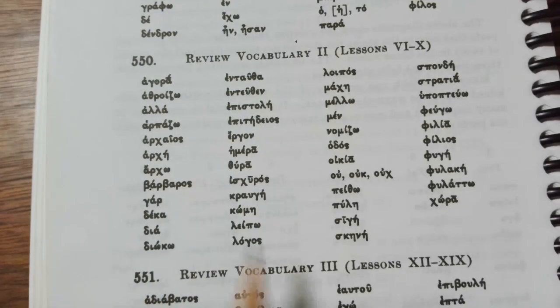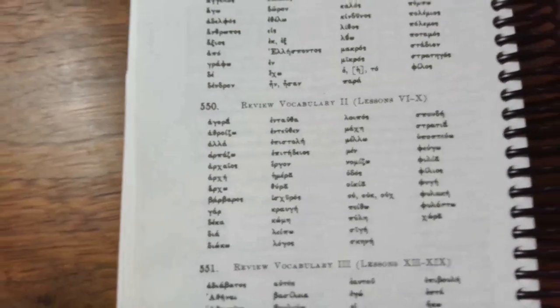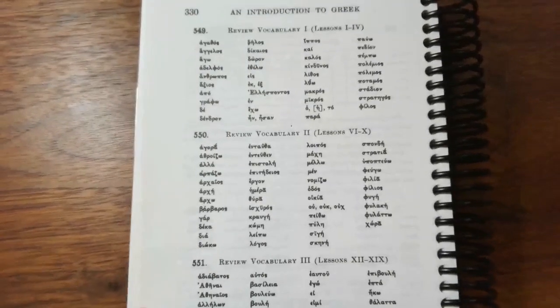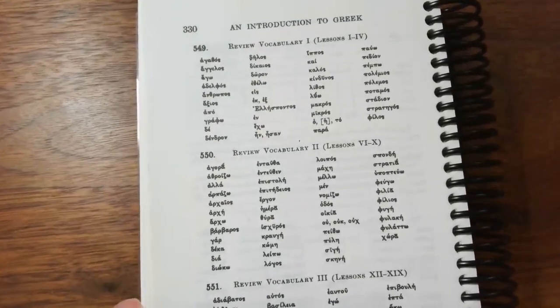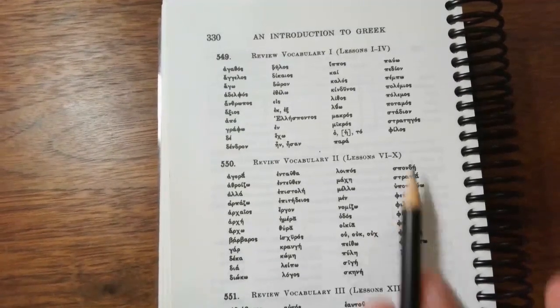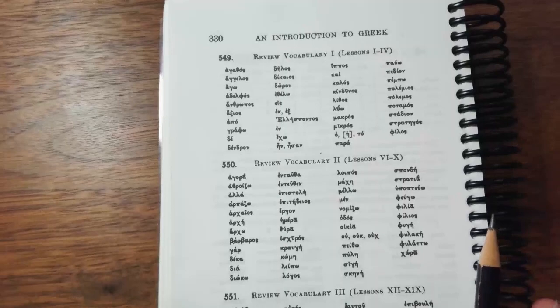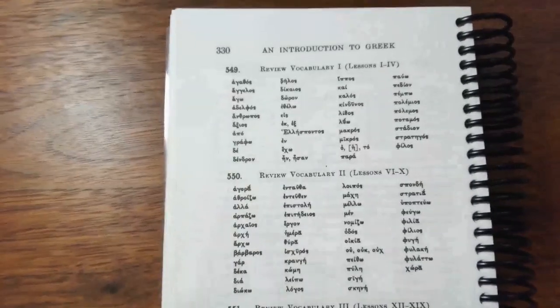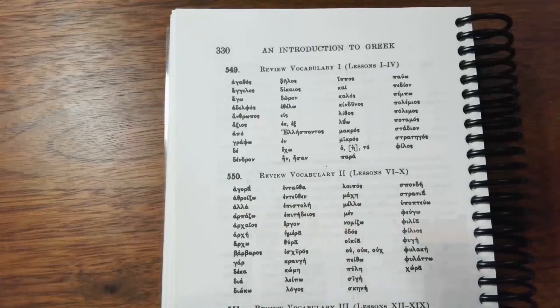So for each of these verbs, look it up in the dictionary in the back of Crosby and Schaeffer, and make sure you've got at least the first 3 principal parts written down on your flashcards. If you want to write down all 6 principal parts, you may do that. You'll have to do it eventually, so if you want to do it now, that's fine. But I also don't want to overload you with information, so just do the first 3 principal parts for now for verbs. All right, there's a nice summary of our vocab that we've learned thus far, page 330, paragraph 549 and 550. So we're on review number 2 right now.